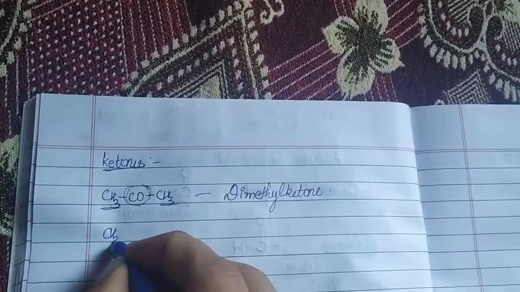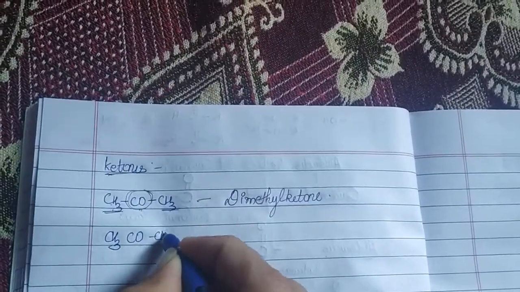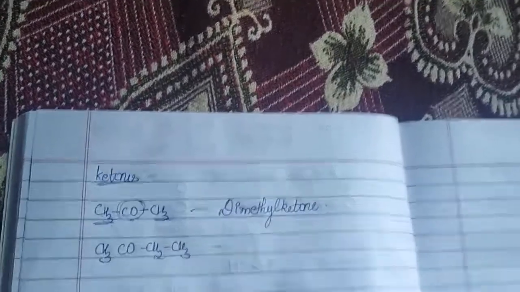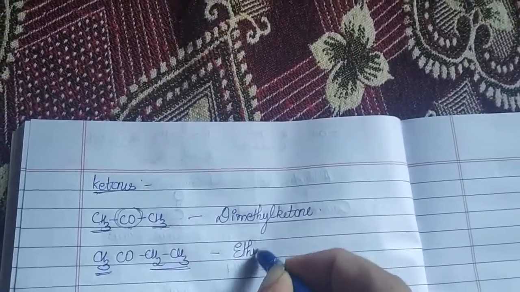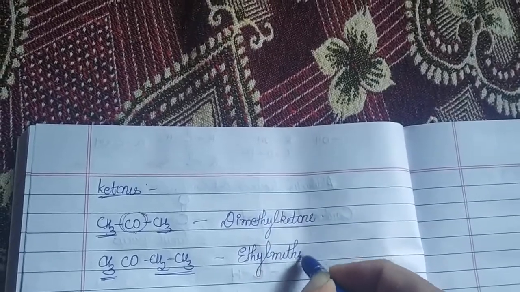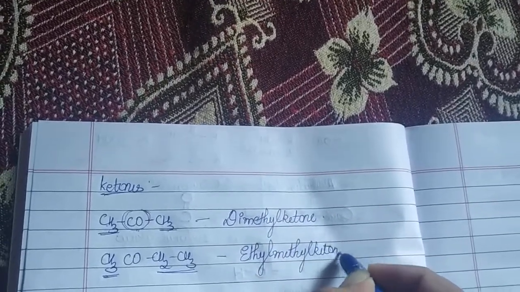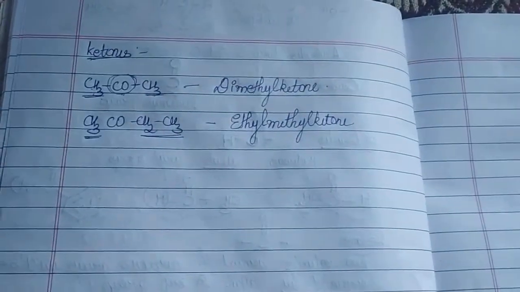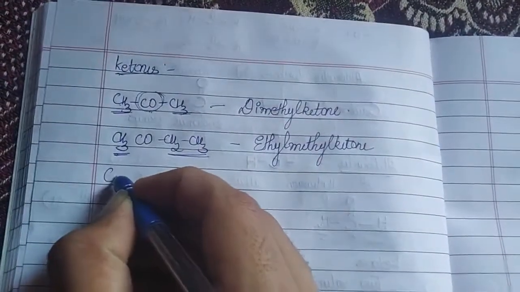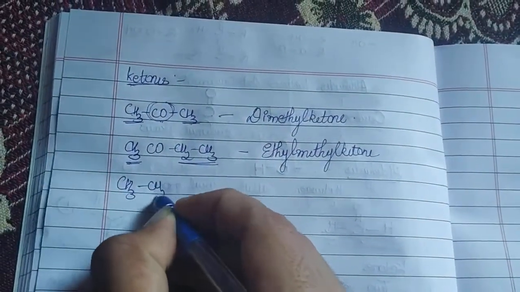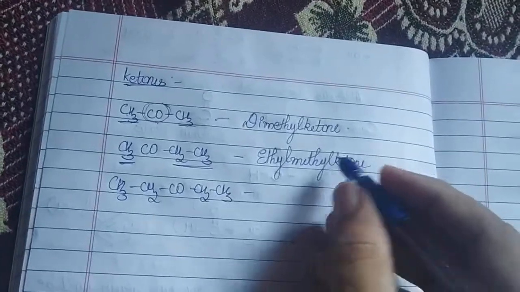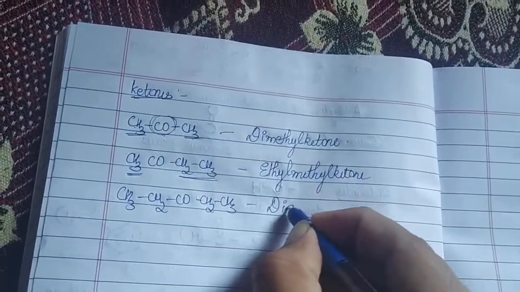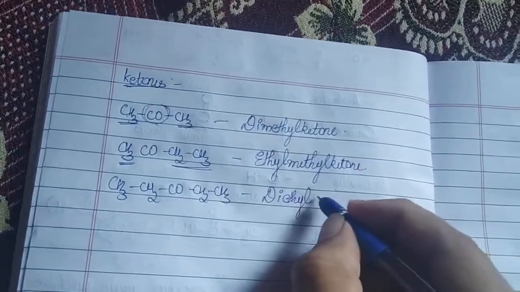Similarly, if I write CH3COCH2CH3, of course, one is our methyl, another is our ethyl. So according to the alphabetical order, ethyl, yes, methyl. Then comes the word ketone. So ethyl methyl ketone. If I write now CH3CH2COCH2CH3, how will I name this? Very good. So it can be called diethyl ketone.